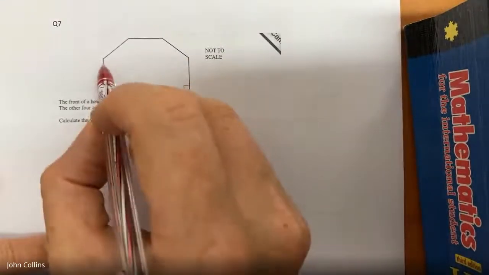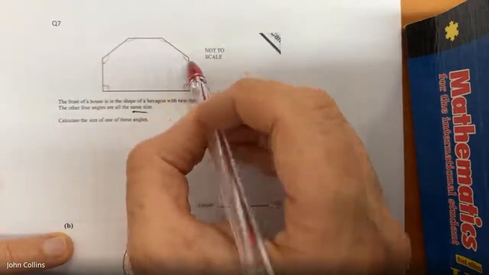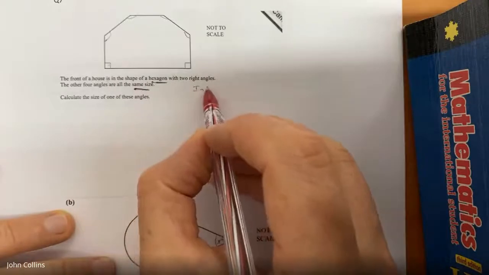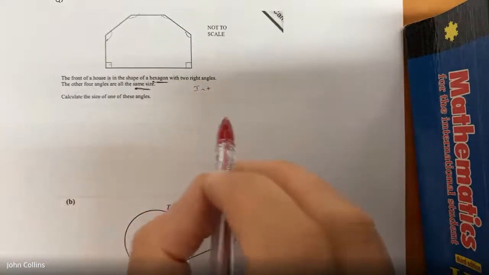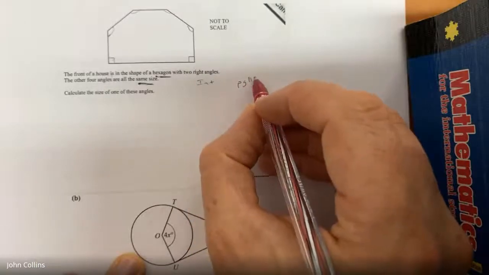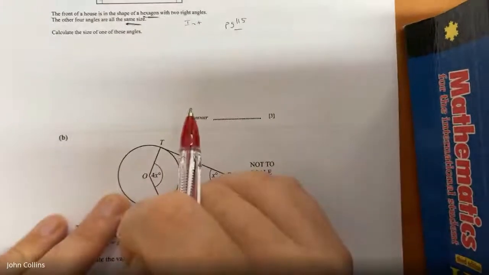they're right angles, and I think all these angles are then the same size. And you have to use the fact that it's a hexagon as well. Remember, interior angles of a polygon for that. And that will be on page 115 or so. Have a look at that, and that might help you do that one.